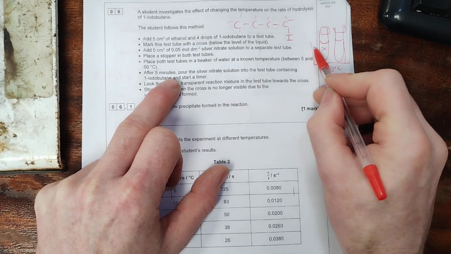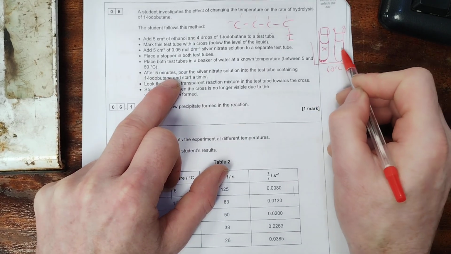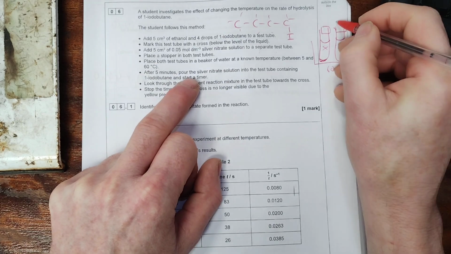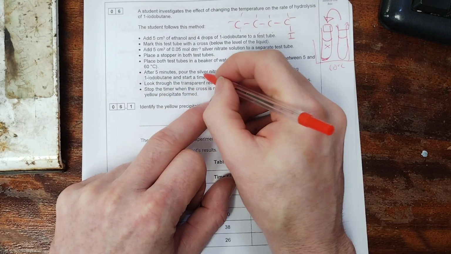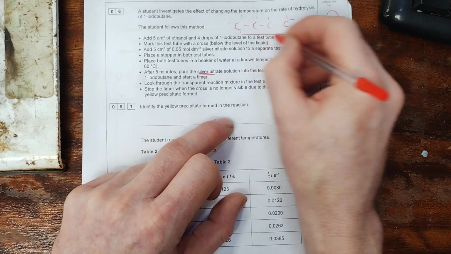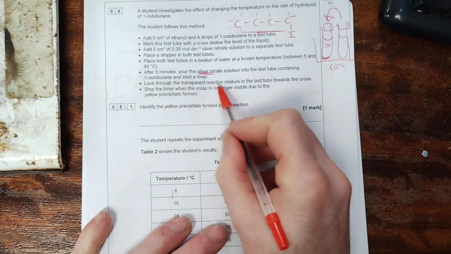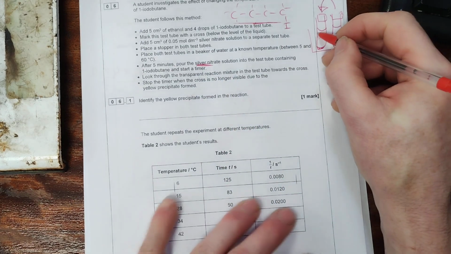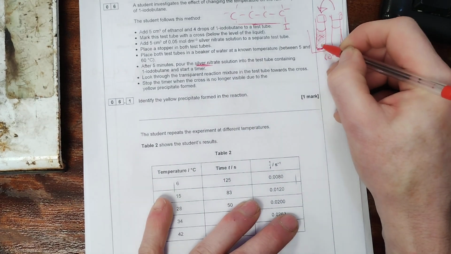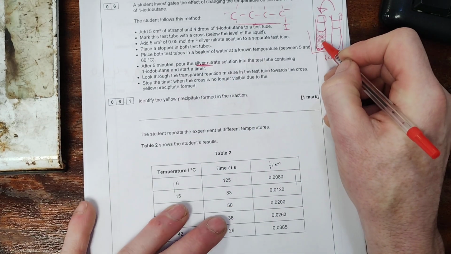After 5 minutes, once they've reached that temperature, so it's a bit like our disappearing cross experiment, they're going to pour the silver nitrate into the iodobutane and start a timer. So silver nitrate is going to react with iodobutane. Look through the transparent reaction mixture towards the cross. Stop the timer when the cross is no longer visible. So this is going to cloud up and the cross will no longer be visible if you're looking through.